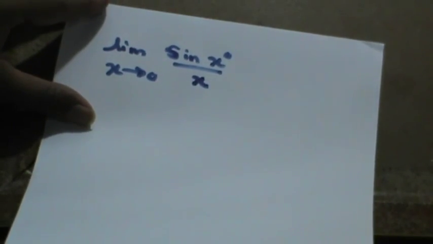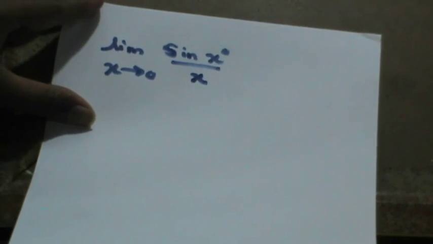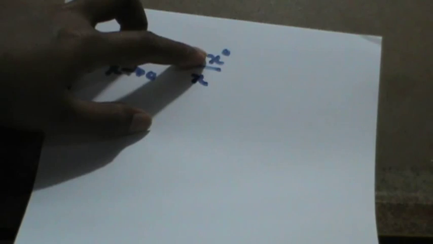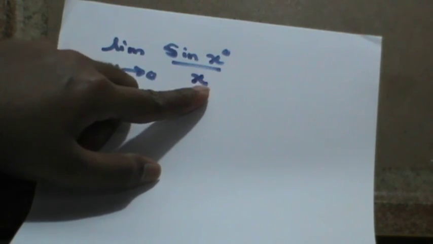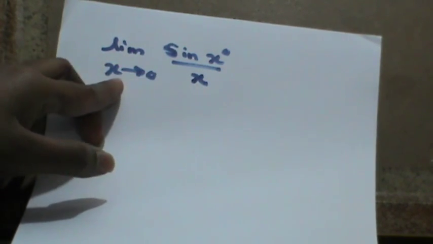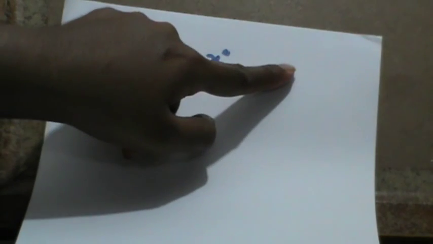So if you are given something like this, where x goes to 0, with the same function here, is this equal to 1? That's the question I'm asking you. Is this equal to 1? Now this x is measured in degrees, right? If this angle is measured in degrees, can we say that although this angle is x and here we have the x, and we have the angle going to 0, this is equal to 1, right?